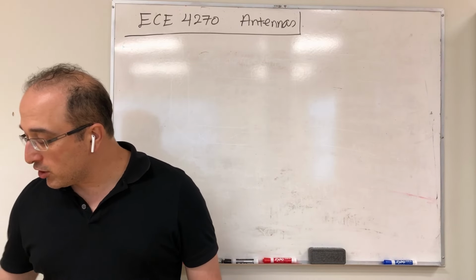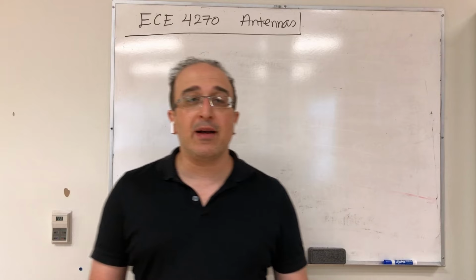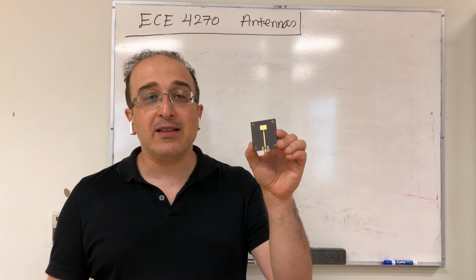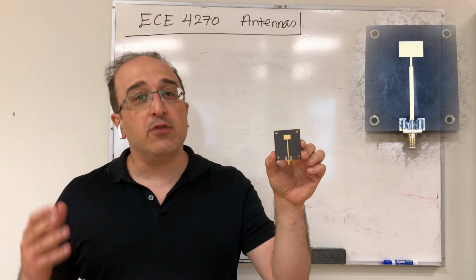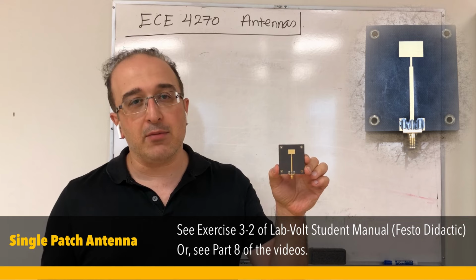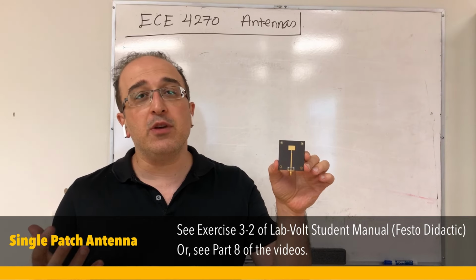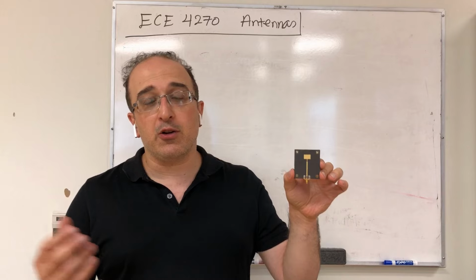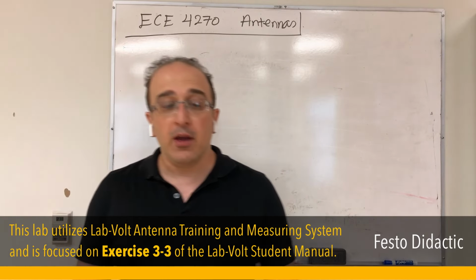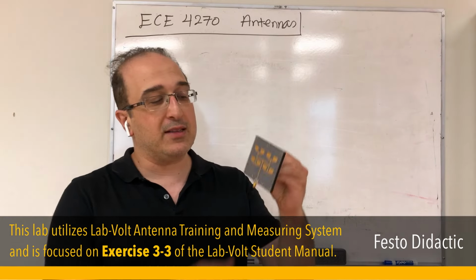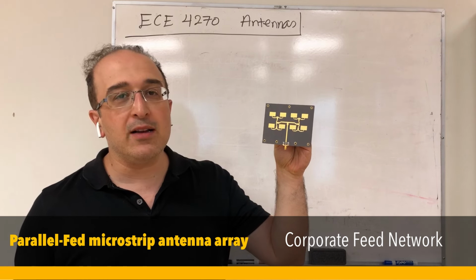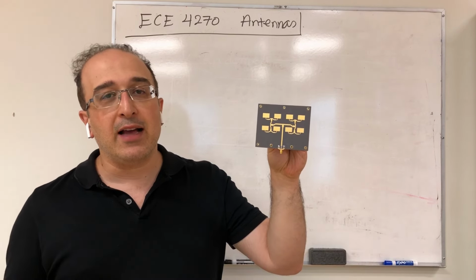Now, before showing you the microstrip antenna array that we're going to be using, I'm going to show you the microstrip antenna or patch antenna that we used in a different lab. So this is a single antenna element. In this lab, we're going to be using an array of microstrip antennas. The first one that we will be considering is the parallel fed microstrip antenna array. If you look at this structure, you see a parallel fed microstrip antenna array.